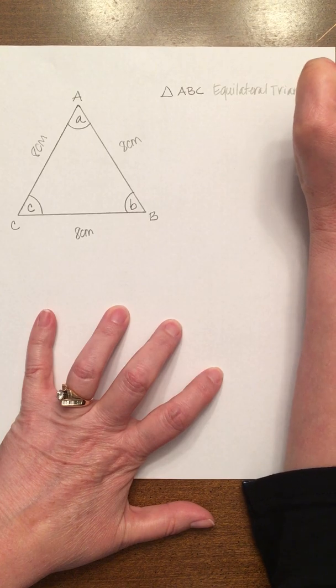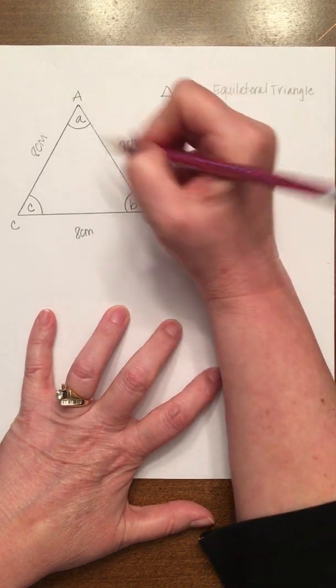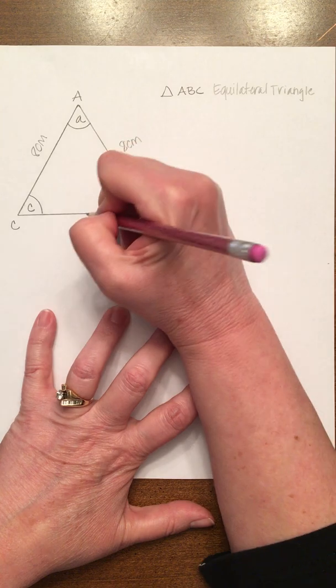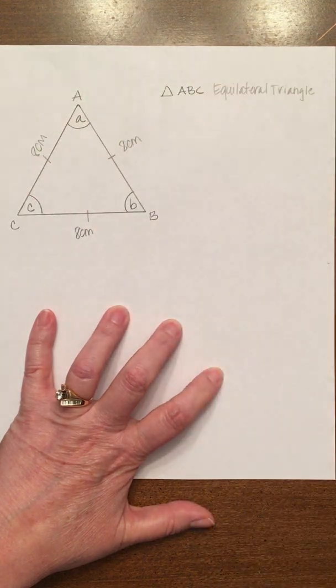And because it's an equilateral triangle, I'm going to go ahead and mark each of the sides with the same symbol, so we know we're working with an equilateral triangle.